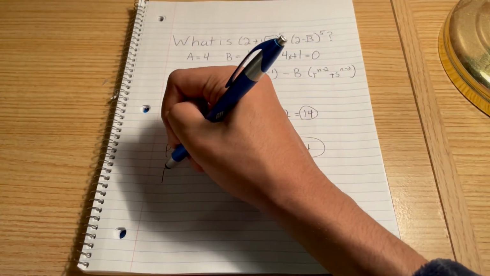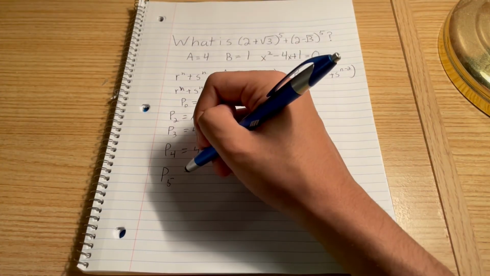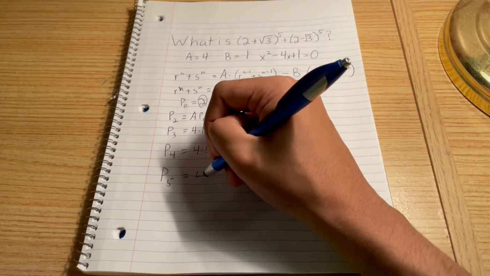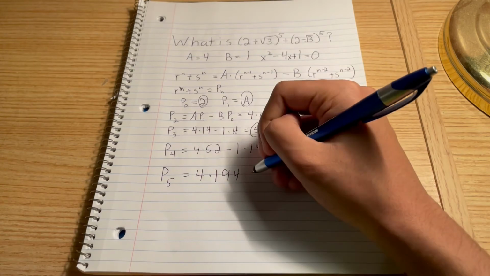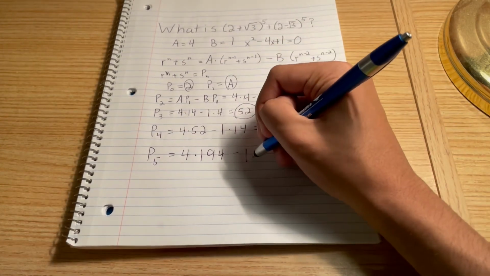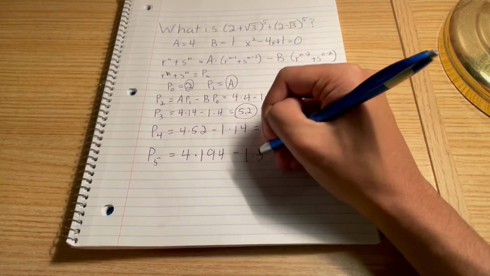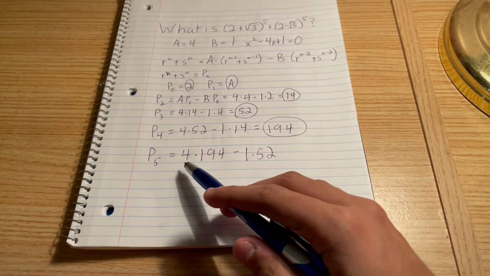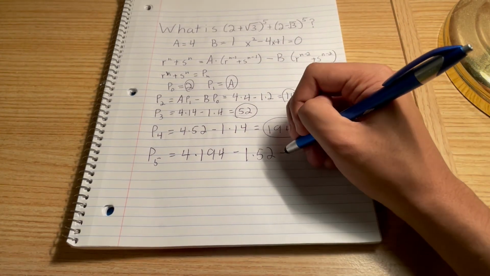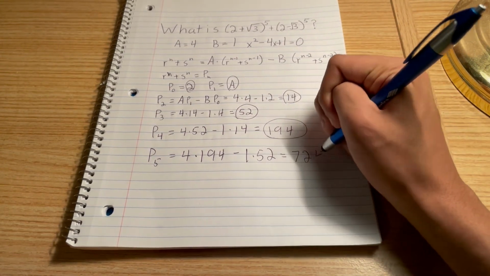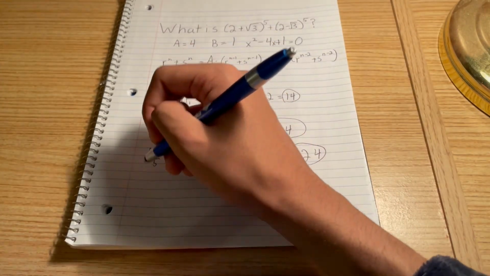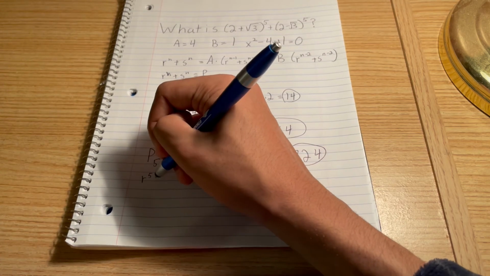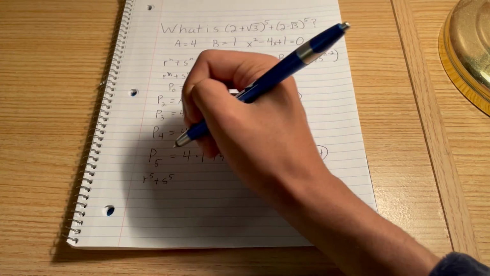And finally, we are at p(5). p(5) is 4 times p(4), 194, minus 1 times p(3), 52. And when you solve this expression, you finally get 724. So p(5), which in other words is r⁵ + s⁵.